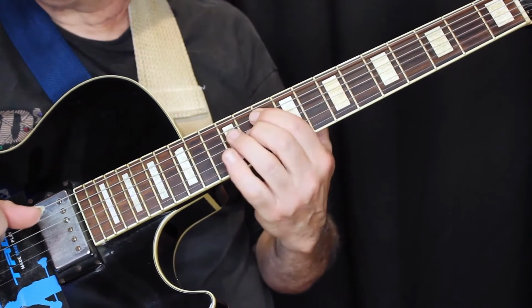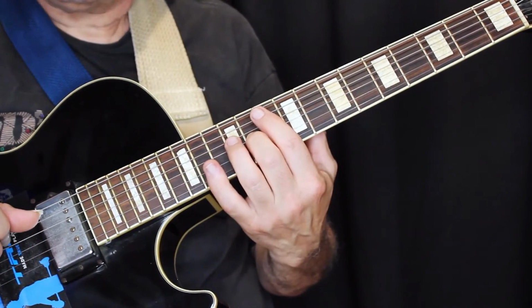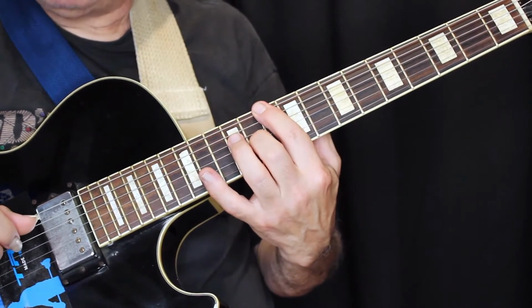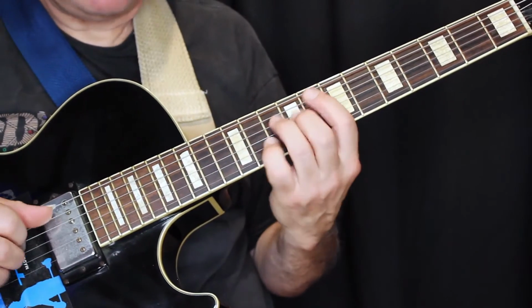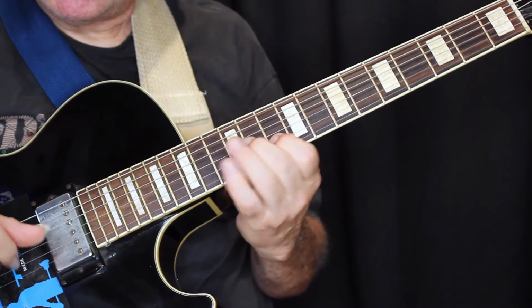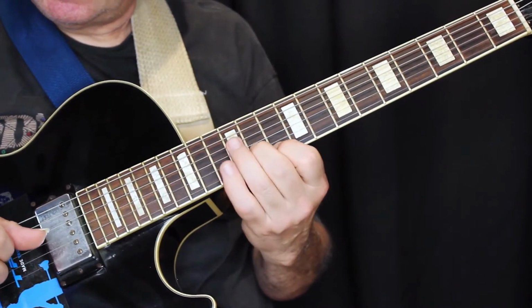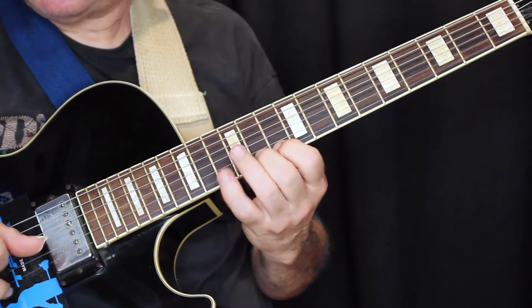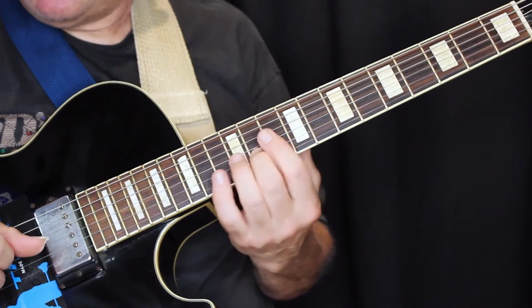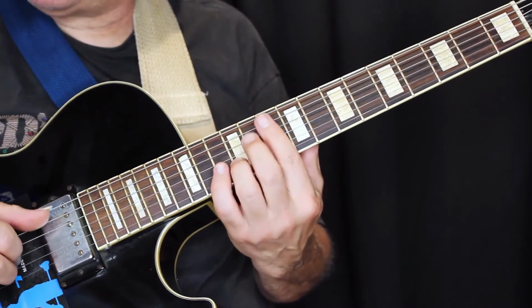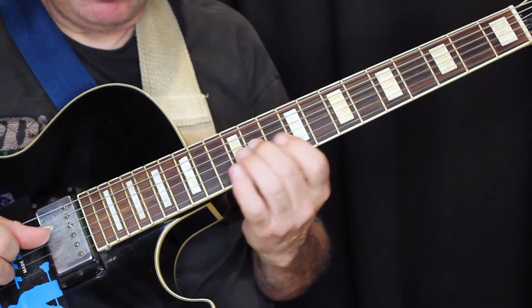F major 7, and I play this note, the F sharp, which is the 3 of D7. If I wanted to make this a G minor, I'll play it like this. If I wanted to make it a G7, I'll play it like this.